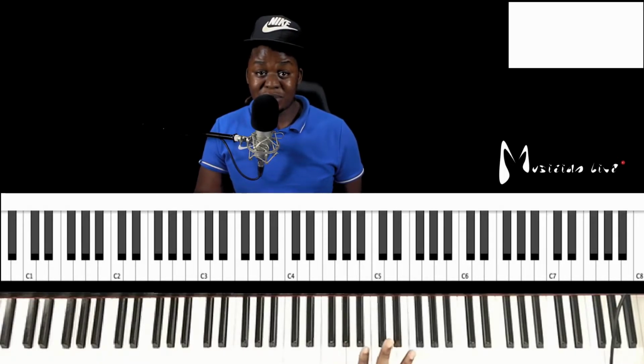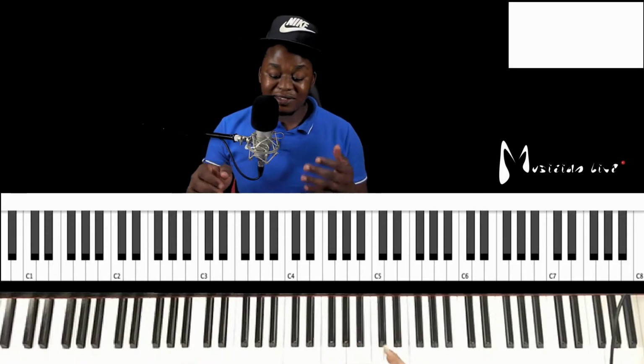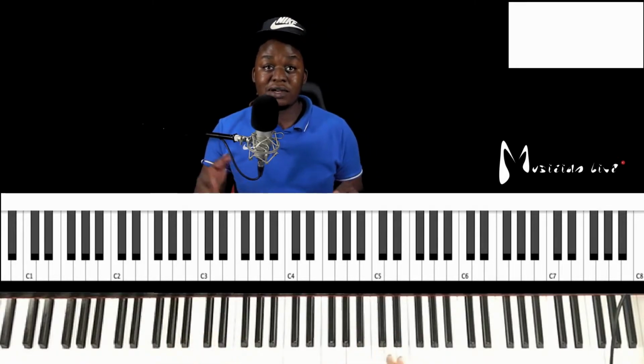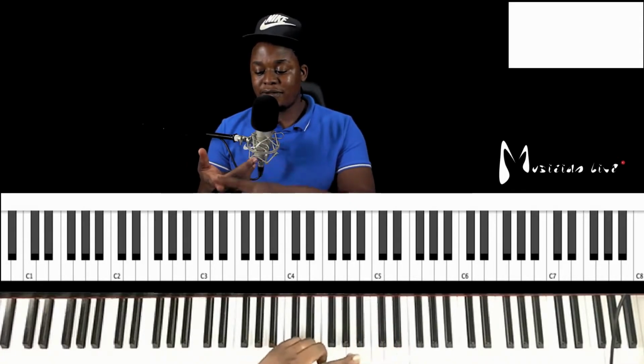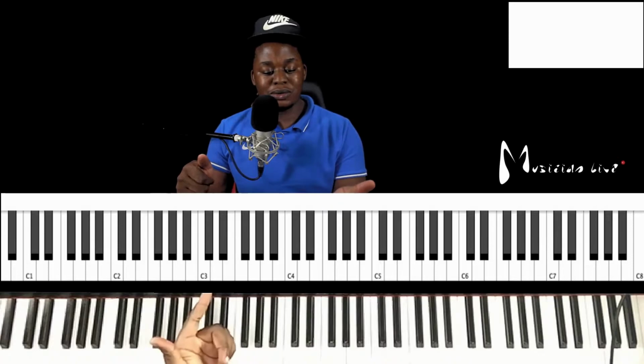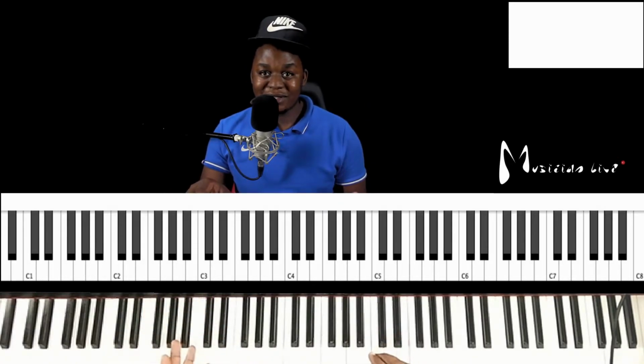And you just have to make sure there are 8 notes. So that's how you construct the major scale. You have to know the formula. Root, tone, tone, semitone, tone, tone, tone, semitone. That's how you construct the major scale.